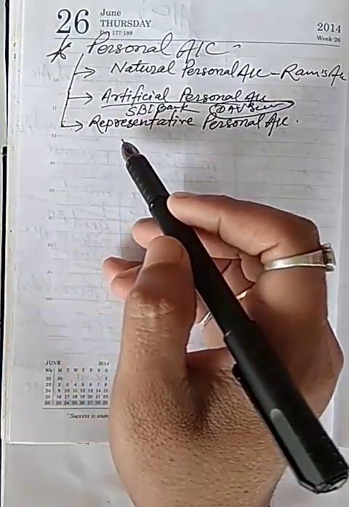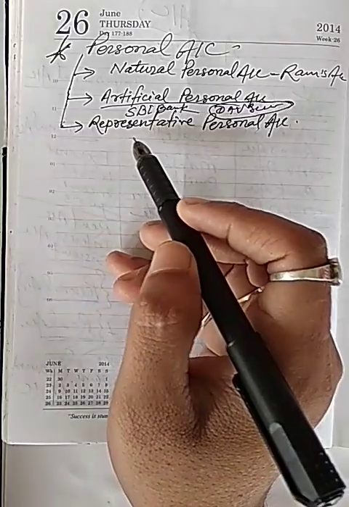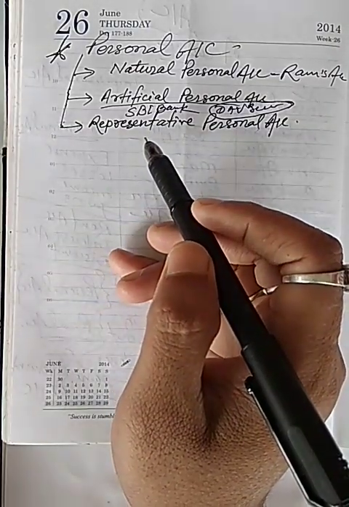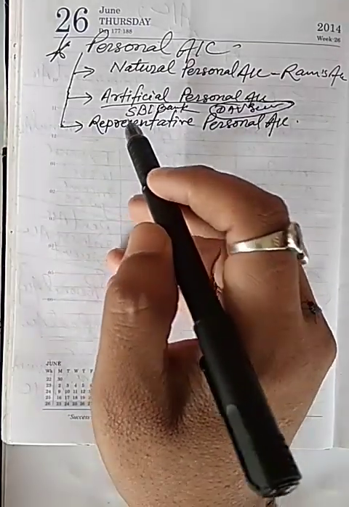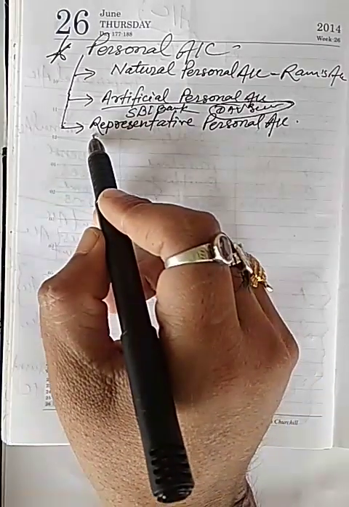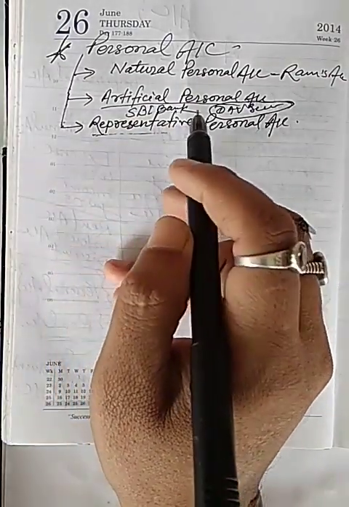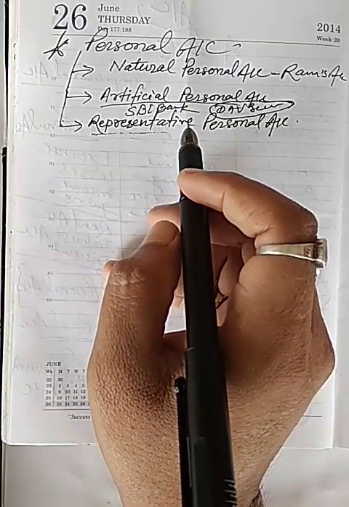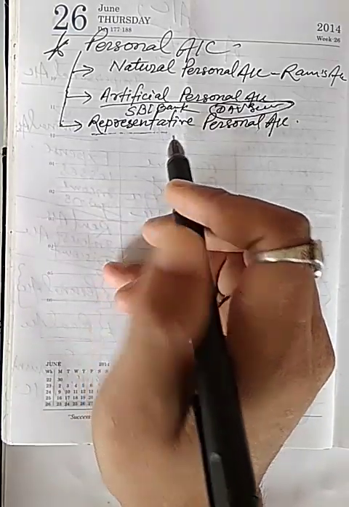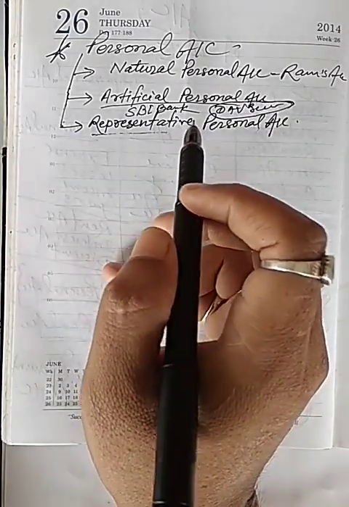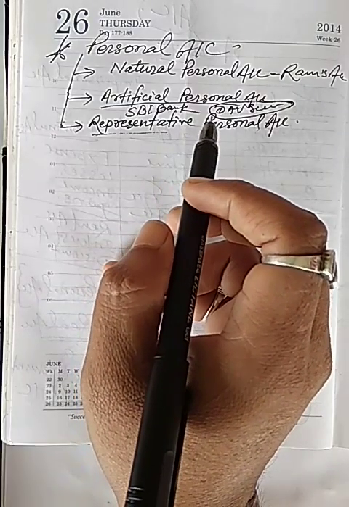Now the third point is representative personal account. When an account represents a particular person or group of persons, it is termed a representative personal account.